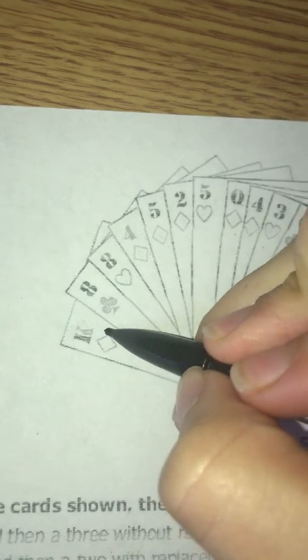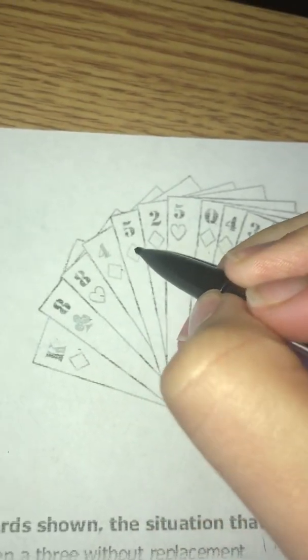And for number 4, it says, given the cards shown, the situation that has the lowest probability is choosing a blank. Fill in the statement. So first, what we're going to do is count how many cards we have. We have 1, 2, 3, 4, 5, 6, 7, 8, 9, 10, 11, 12, 13. We have 13 cards in total. Okay?